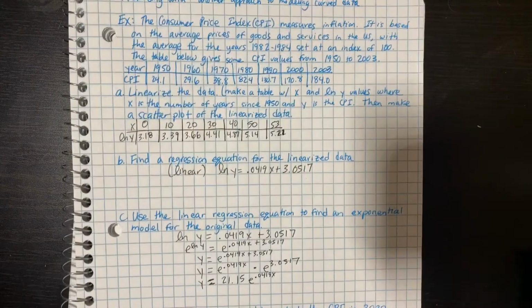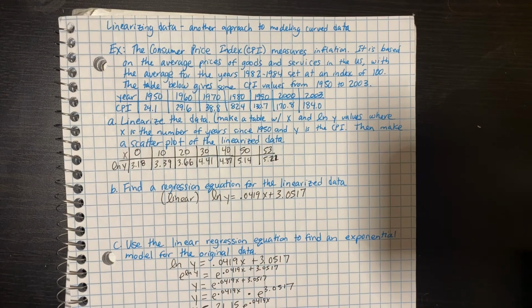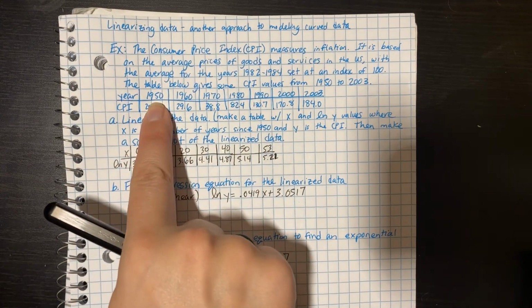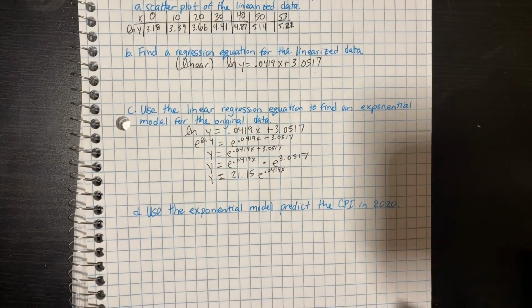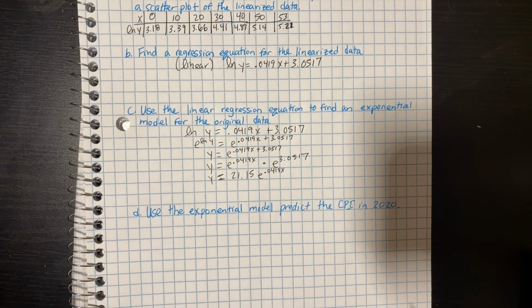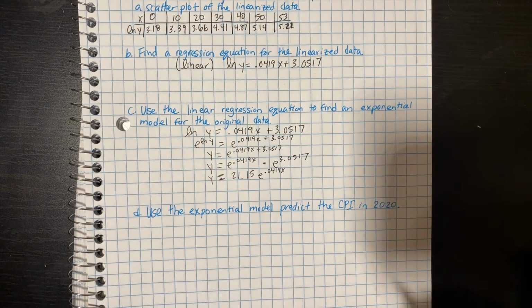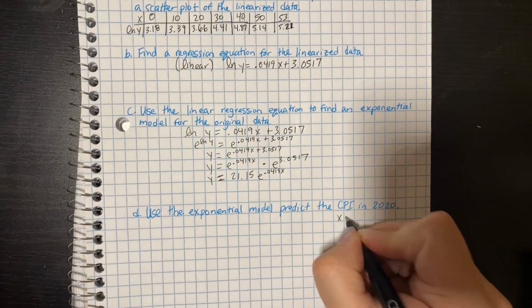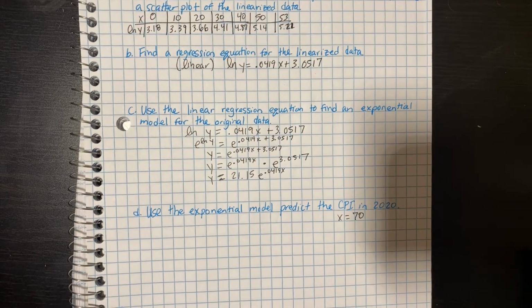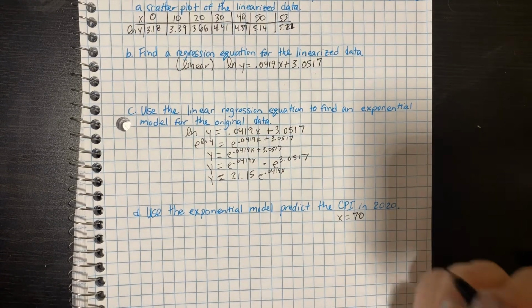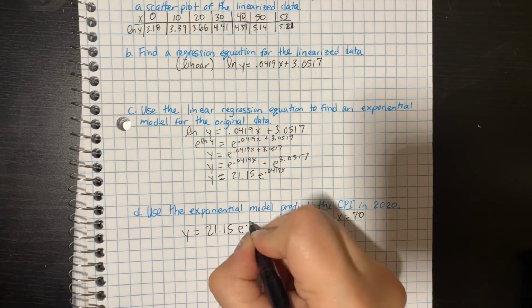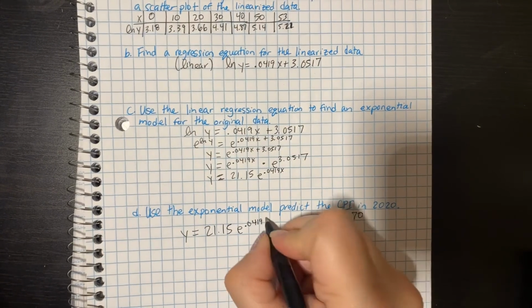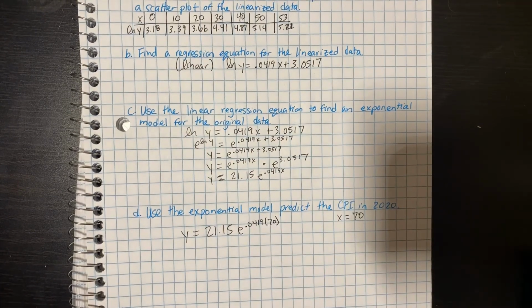So we started in our table at 1950. 2020 would be then 70 years later. So this would tell us that x equals 70. Okay. So then we would just plug that into our equation, times 70, and throw that into your calculator.